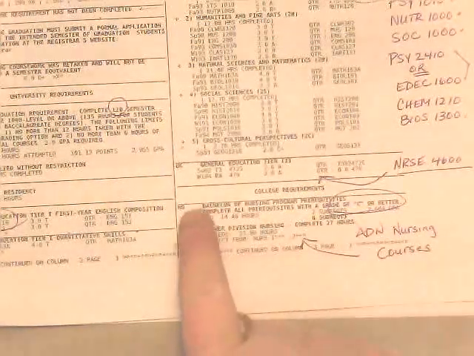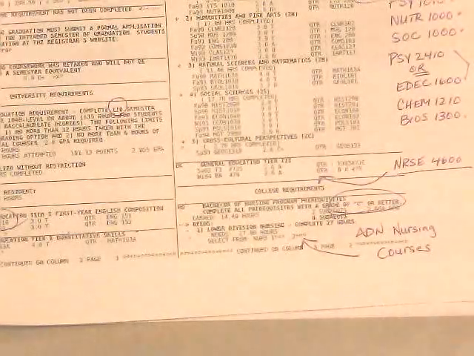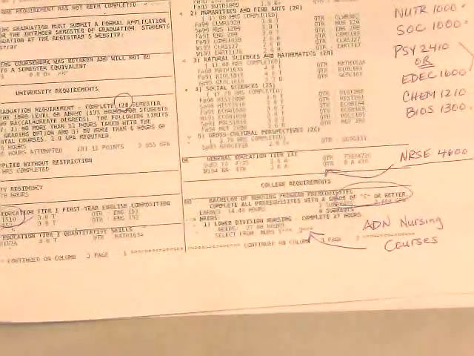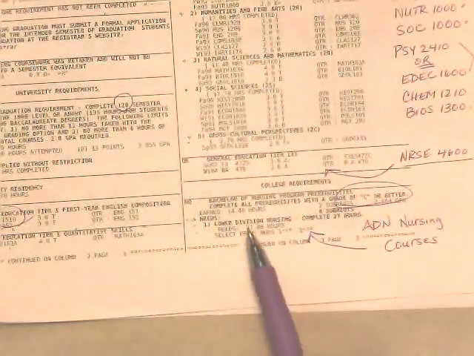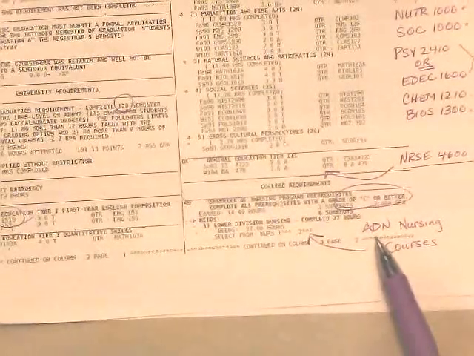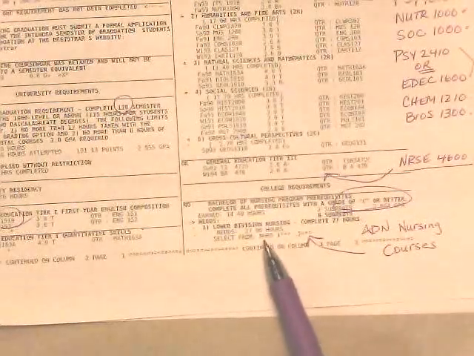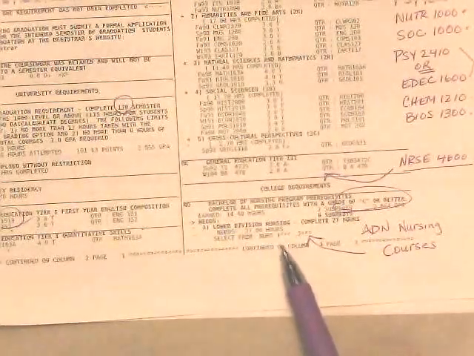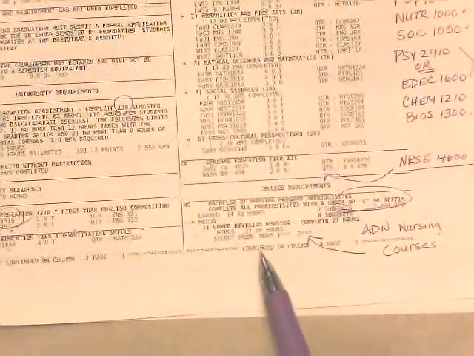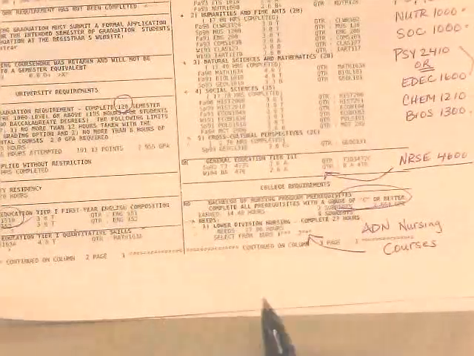So always read the DARS very carefully if you have a question on what would be the minimum grade that you have to complete. Okay, so the number 1 requirement in the nursing program is the lower division nursing courses. These are the courses that you would have completed in your associate's program. Those will be listed as NURS 1XXL or 2XXL, and you have to complete at least 27 semester hours of those.